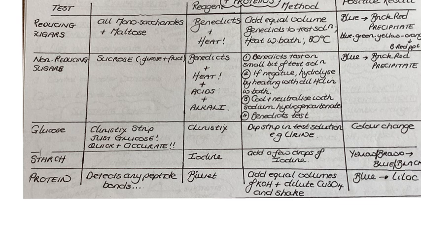And then the last test that I'm going to talk about is the protein test. The reagent that tests for protein is blue biuret, and blue biuret actually tests for peptide bonds. It detects peptide bonds, which are obviously inside proteins. So how do you carry out the biuret test? We usually give you blue biuret, but I want you to know how to make up biuret.